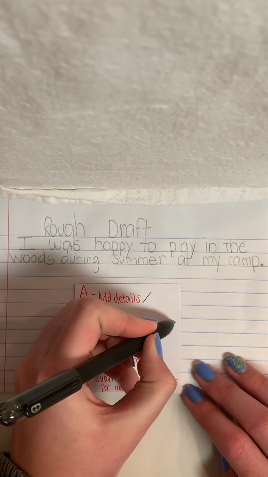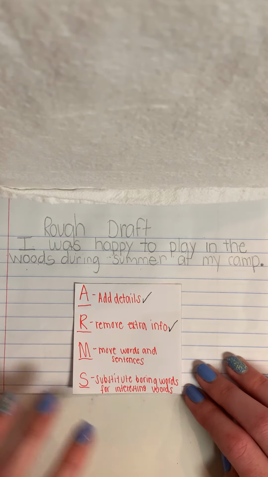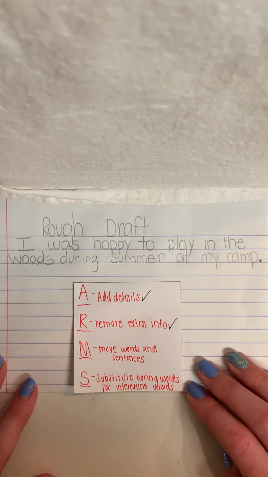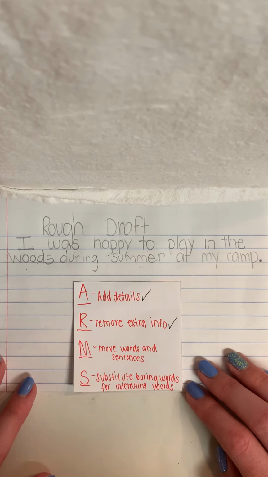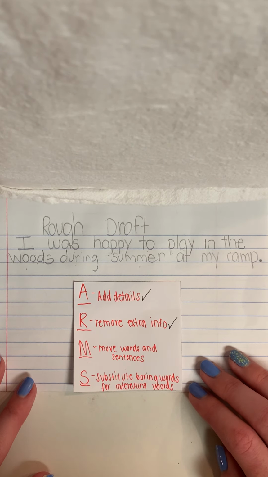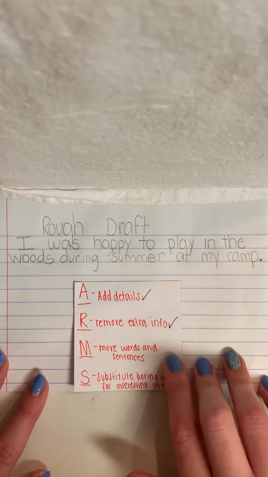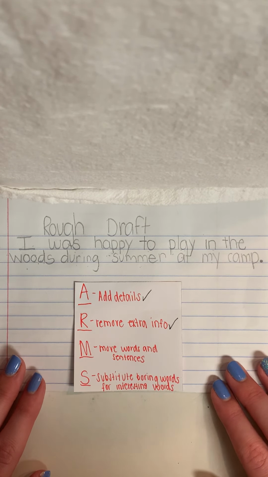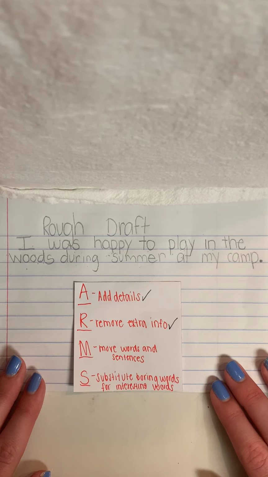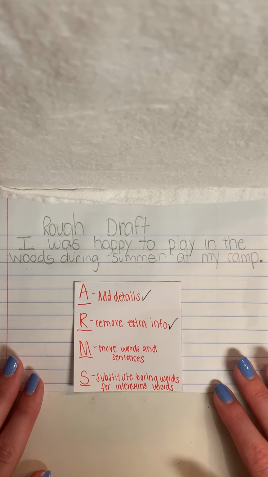I'm going to put a check mark to let me know, once again, that I thought about removing extra or additional information. The next is M for moving words and sentences. So I'm going to ask myself, does the sentence make sense in the order it is? I'm going to read the sentence one more time. I was happy to play in the woods during summer at my camp.